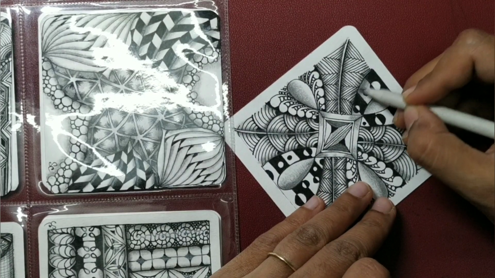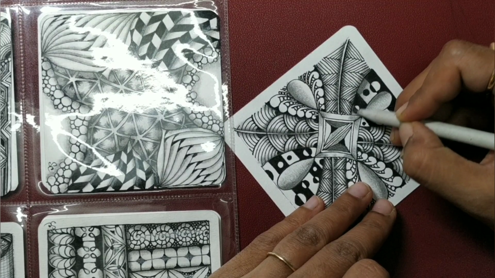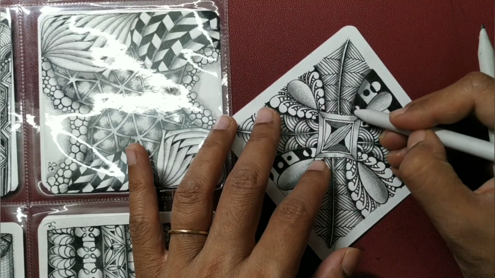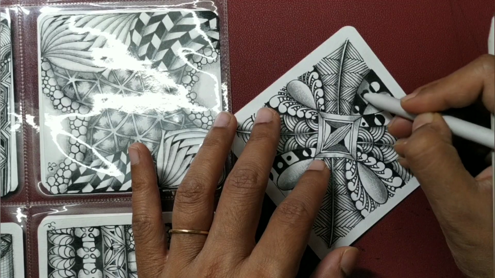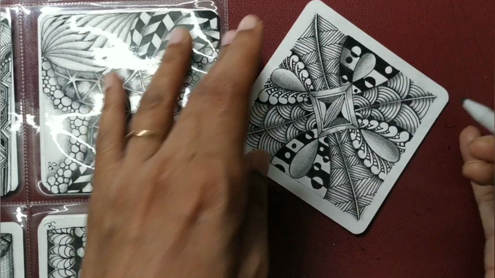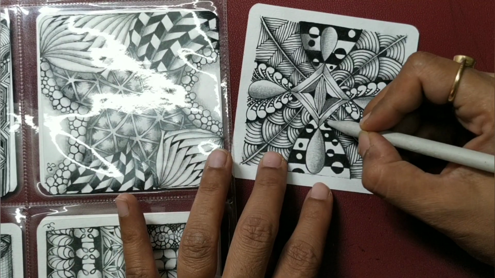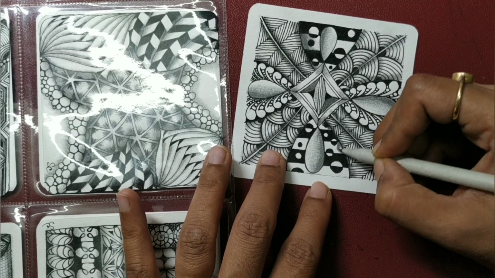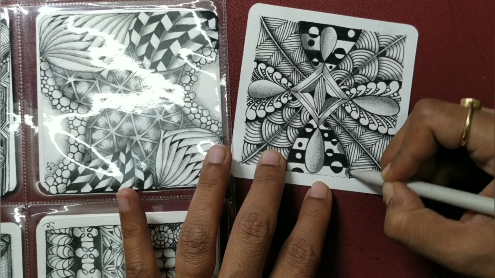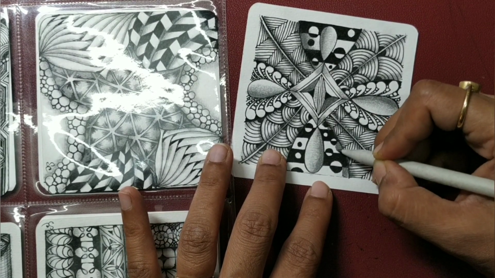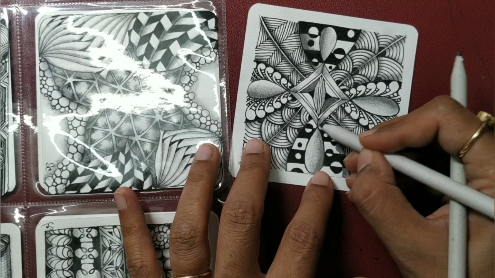I'm going to shade one side, I think, and leave the other side the way it is, like this.